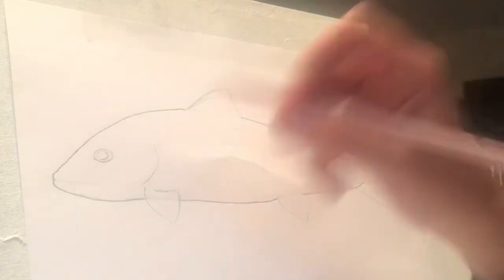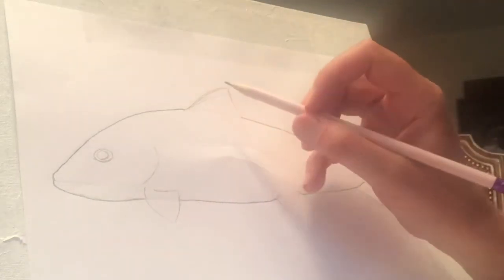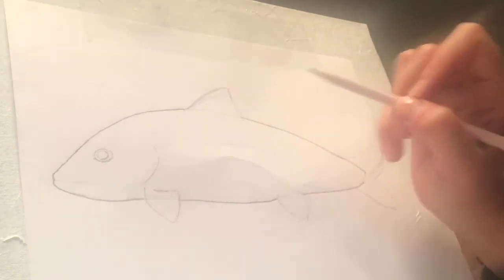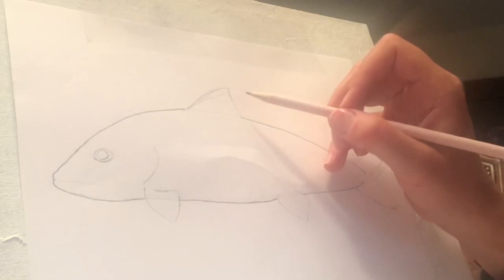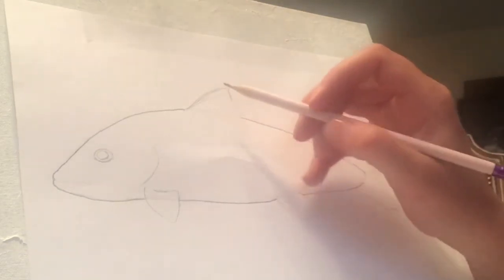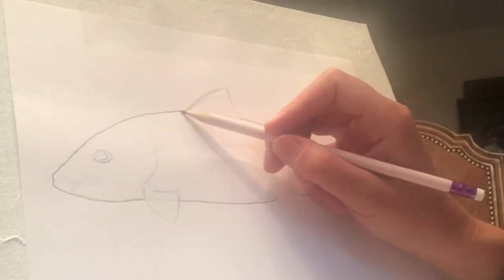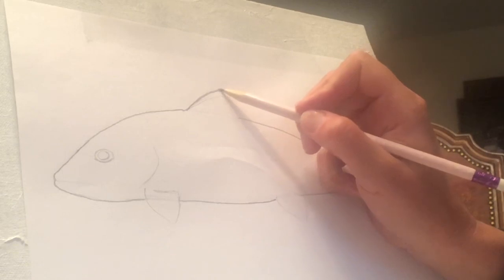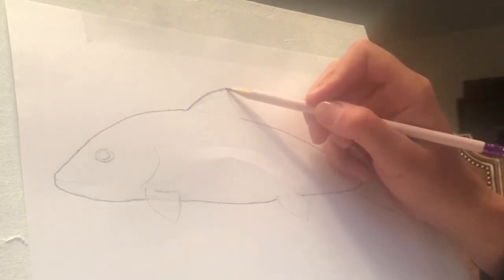Now that we have our eye, I've outlined the fins that help the fish swim. Fins are an adaptation, and they are part of the trout's anatomy. The top fin is the dorsal fin. And the dorsal fin is a really, really strong fin that looks a little bit like a triangle.